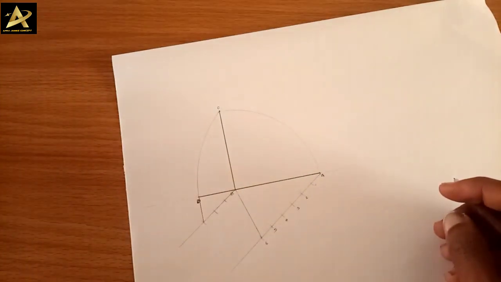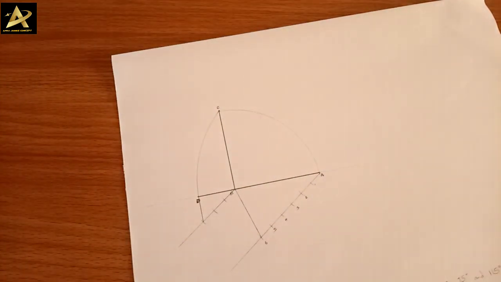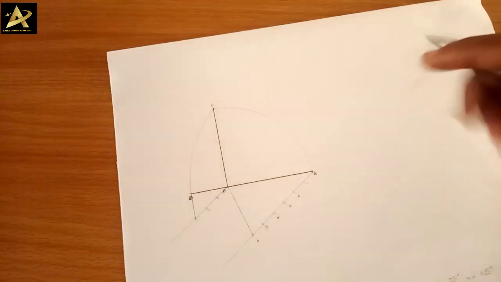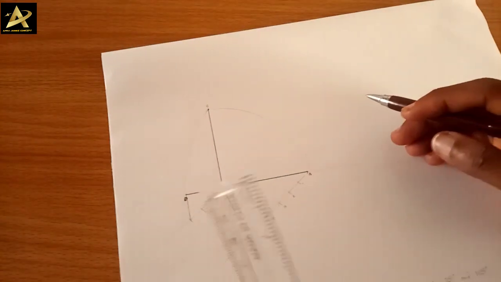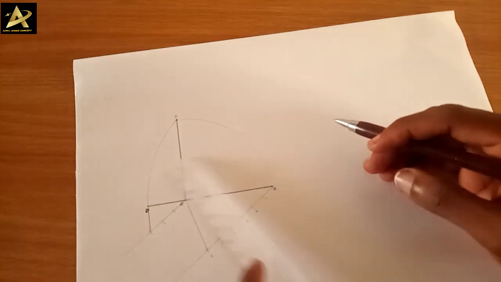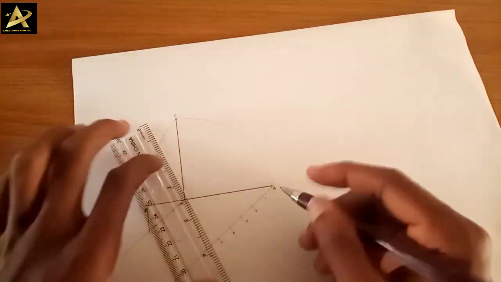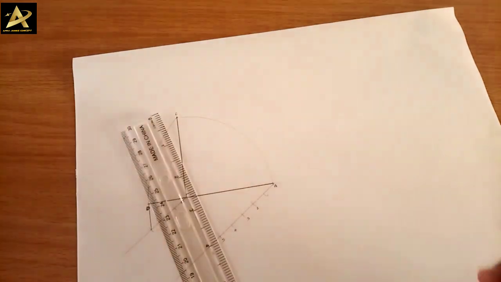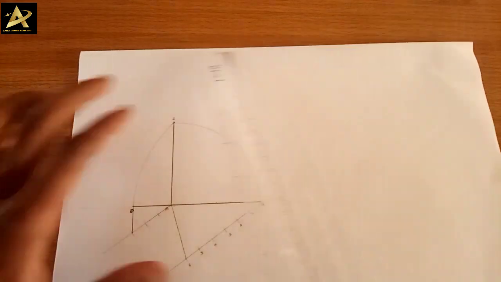Then I'll be drawing parallel lines to this.